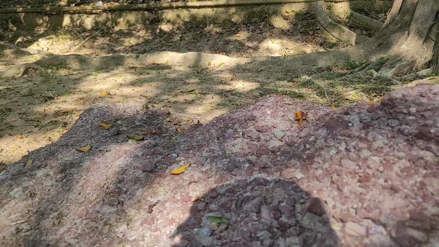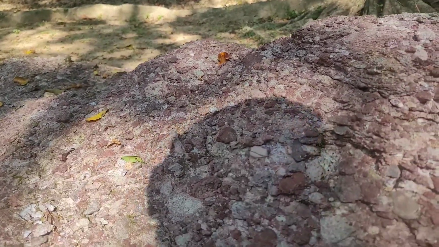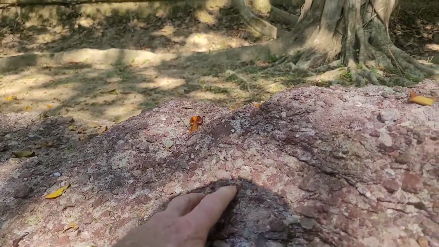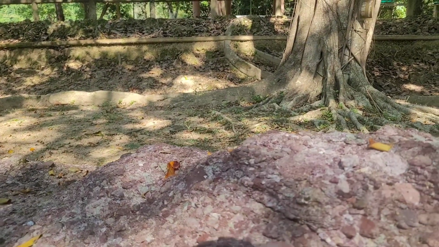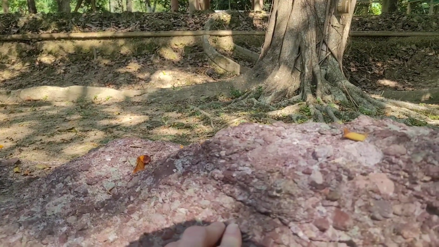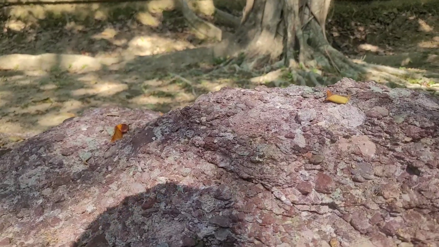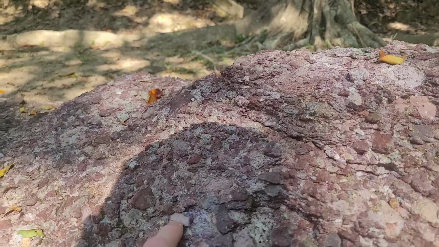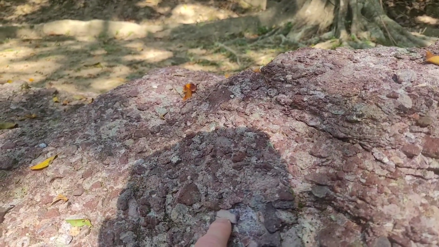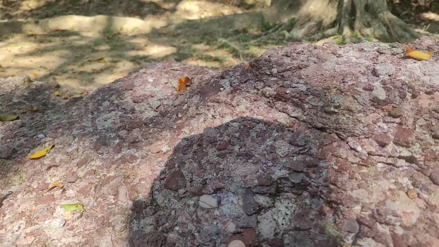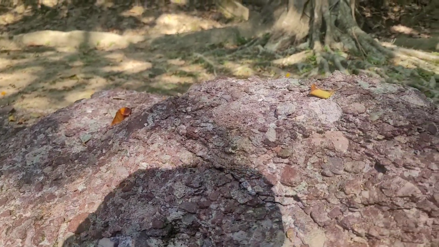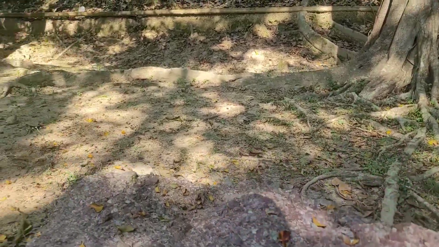They're rounded, with a matrix, so the actual cement's been weathered away here, so it's a bit hard to tell what the actual material is. So we've got some quartz, might be some chert, looks like metamorphic rock, probably tough. Yeah, it's hard to tell.